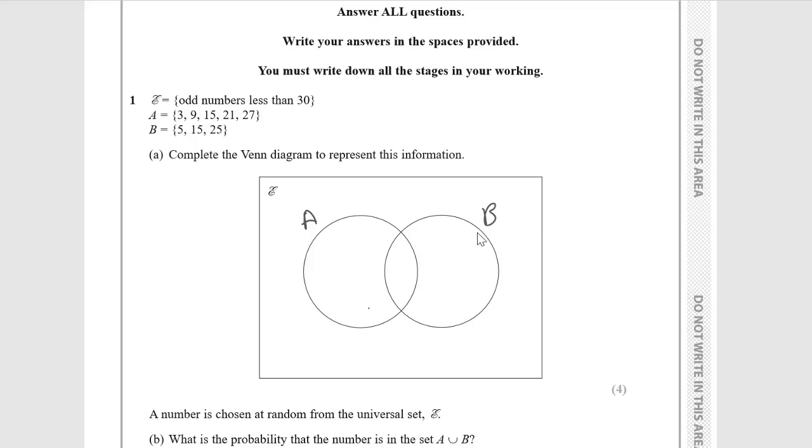So I'm going to put A there, I'm going to put B there. And then let's put in, so what do we see in common? Well, I see 15 in common between these two, so I'll start off with 15 and then just put everything else into A: 3, 9, 21 and 27. And then for B, well, we've already got a 15 in there, so 5 and 25. And then E is odd numbers less than 30, so let's just put in the rest: 1, 7, 11, 13, 17, 19, 23 and 29.